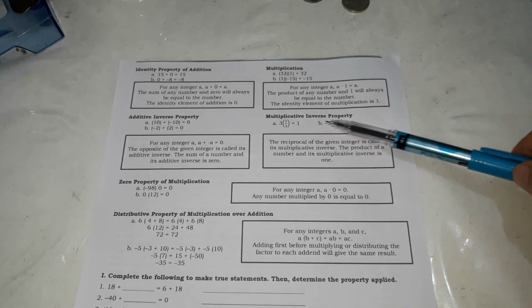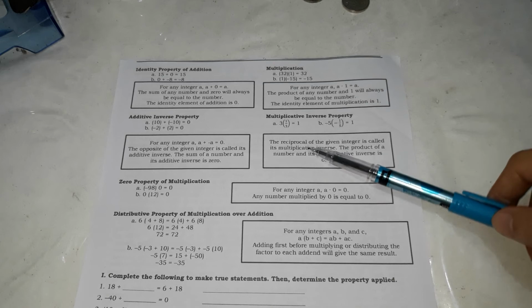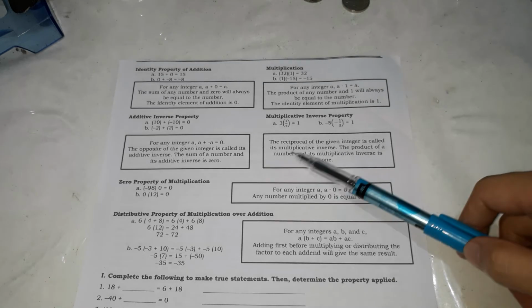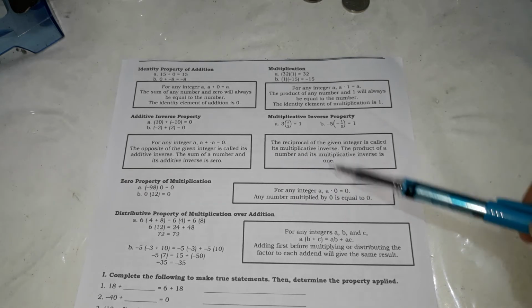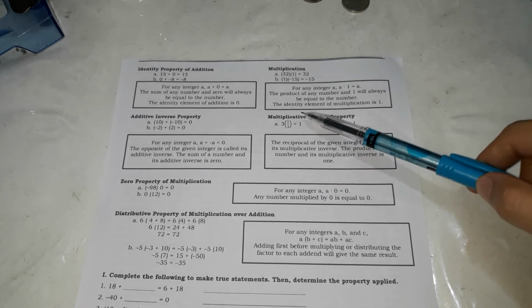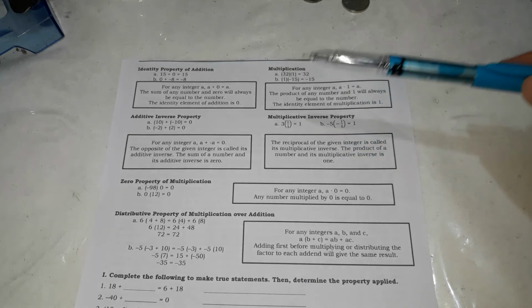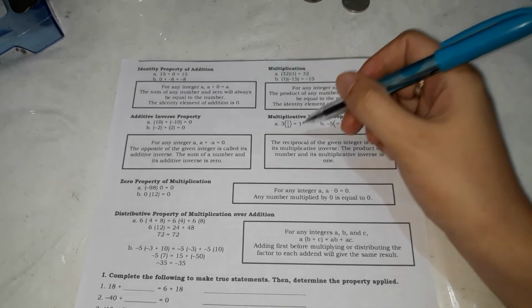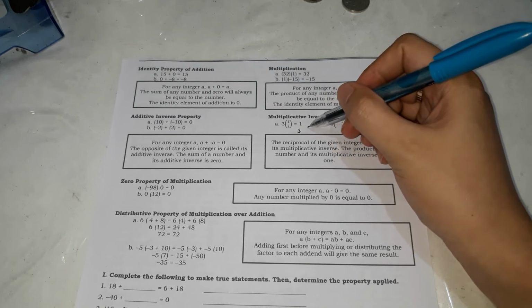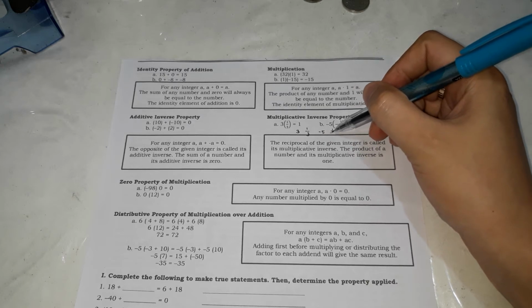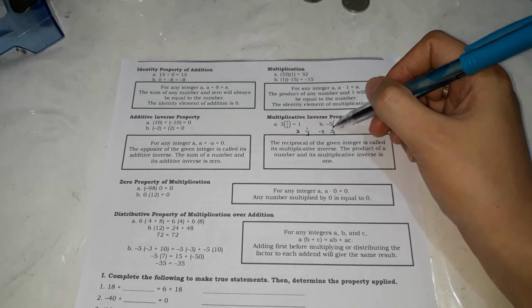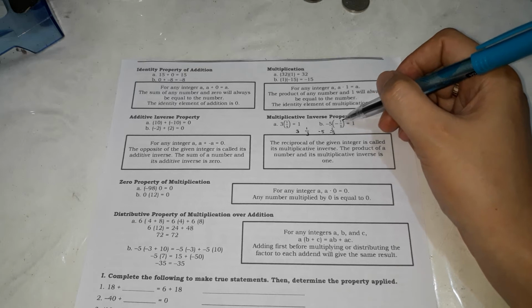So, the multiplicative inverse is the reciprocal. The reciprocal of the given integer is called its multiplicative inverse. The product of the number and its multiplicative inverse is 1. So, 3 times 1/3 is equal to 1. Ang tawag dito sa 1/3 is reciprocal. Ang reciprocal ng 3 is 1/3. Ang reciprocal ng negative 5 is 1 over negative 5. Lagyan mo lang ng 1 sa taas, over, kopyahin mo yung number. So, 1 over negative 5 is just the same as negative 1/5.